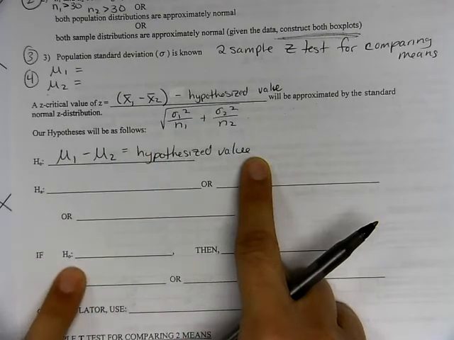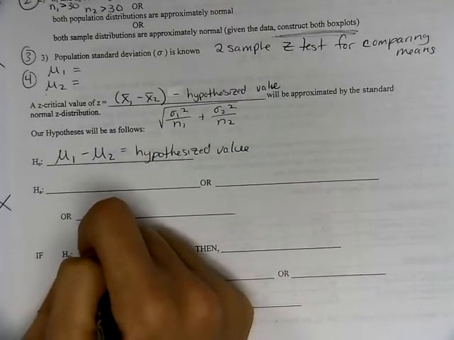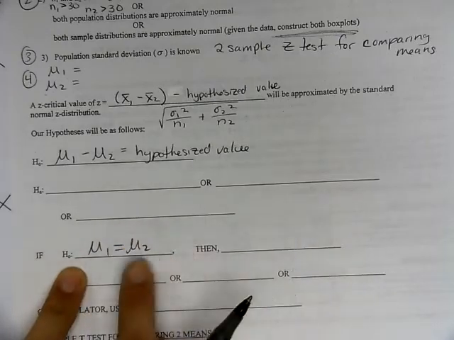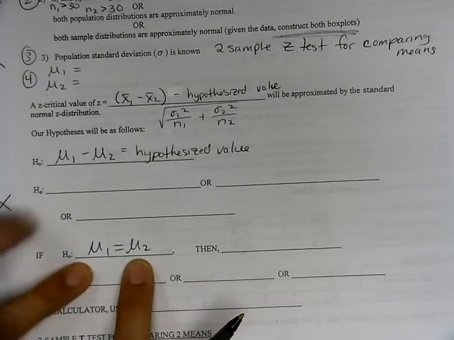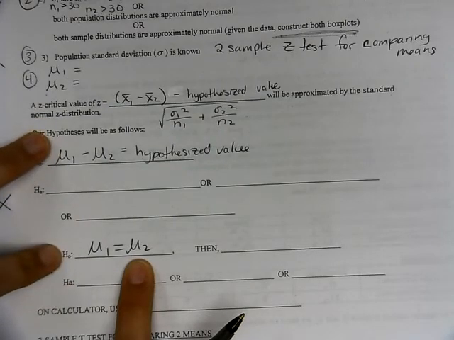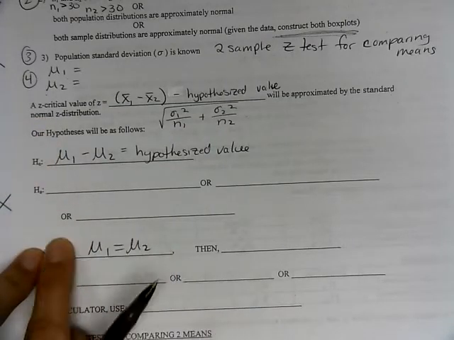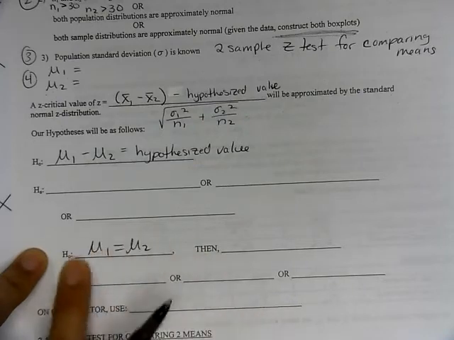What we normally end up doing is down here, where mu1 equals mu2. I'm just trying to figure out, do men and women make the same amount of money? So this would just depend on the question. But the majority of the time, you're going to be doing this one. Mu1 equals mu2.